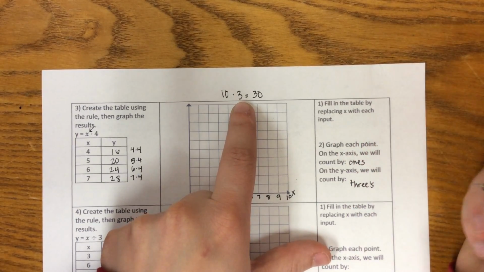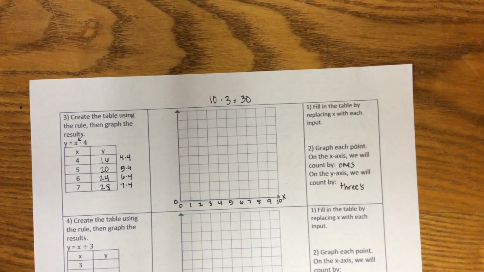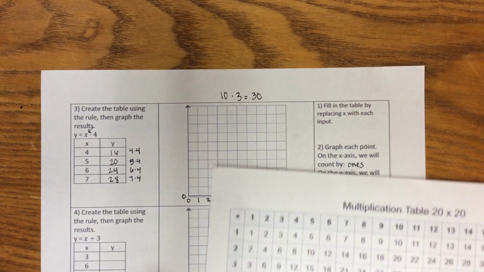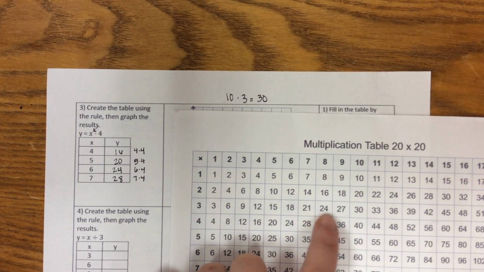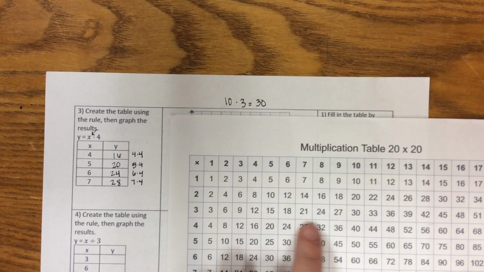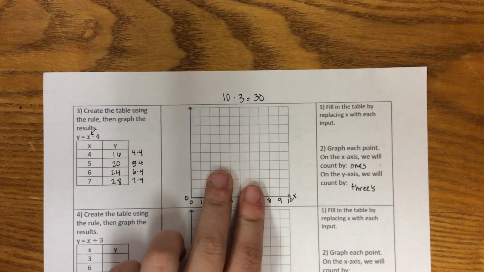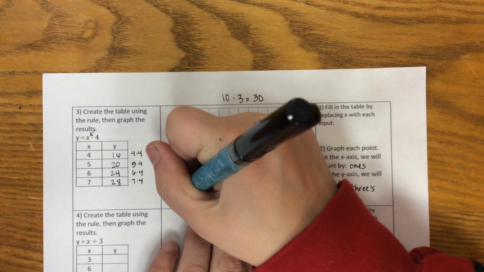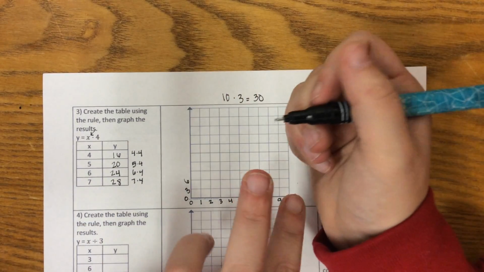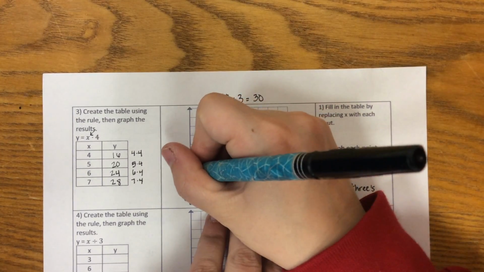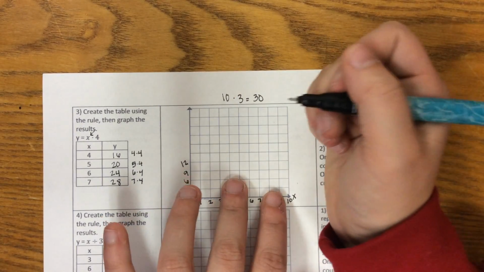If you want to write a 3 there instead of the actual word, that's fine. So I'm still going to start at 0. Now what's really nice is you have your multiplication chart. So if you don't know how to count by 3's, you can look at your multiplication chart and look, it's 3, 6, 9, 12, 15, 18, 21, 24, 27, 30. Okay, so if you need to look at this, you can. Otherwise, you just skip count. You think 0, 1, 2, 3. So my first one's 3. 4, 5, 6. So I just count 3 times. 7, 8, 9. 10, 11, 12. 13, 14, 15.